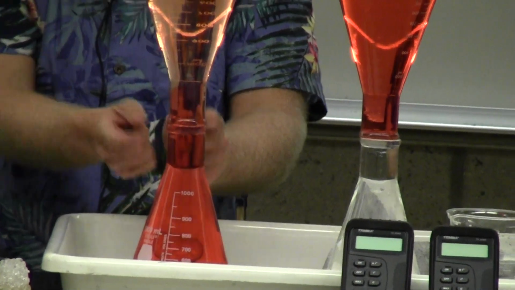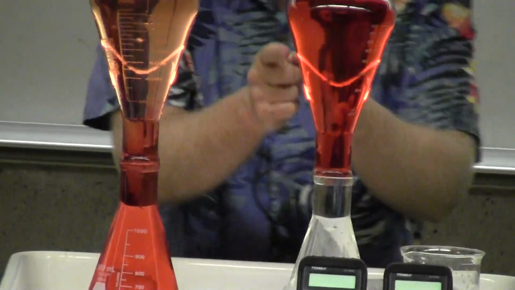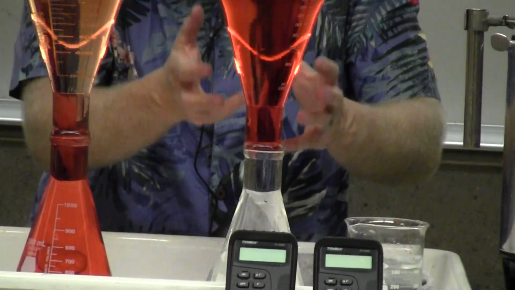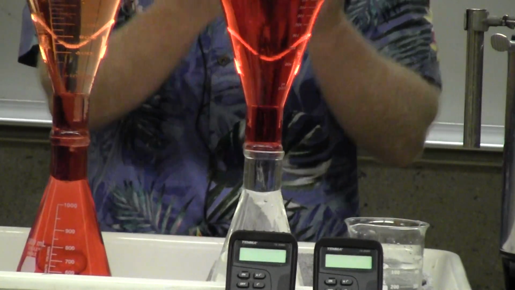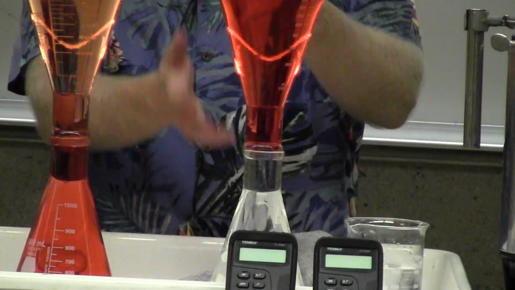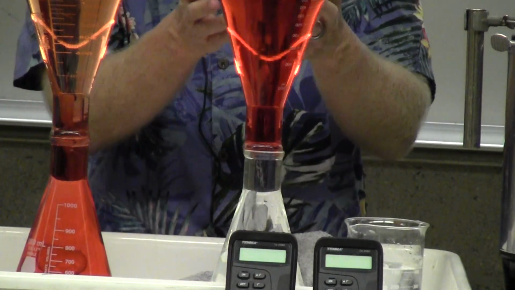One is starting to cool down. But notice for this one, that is not the case at all. The hot water was already at the top. The hot water wants to rise, and it'll stay there. So there is no convection going on here. The only way these are going to change their temperature is by conduction.